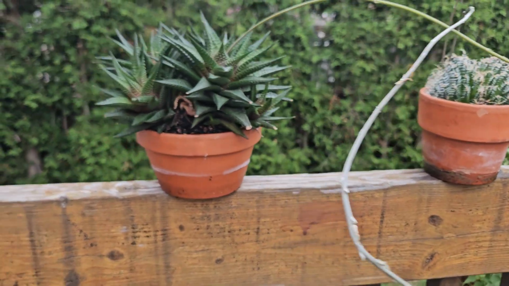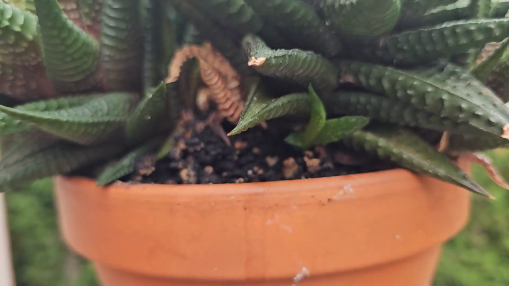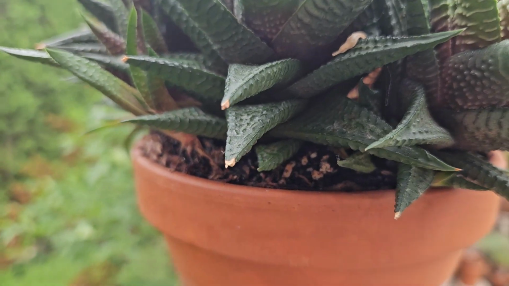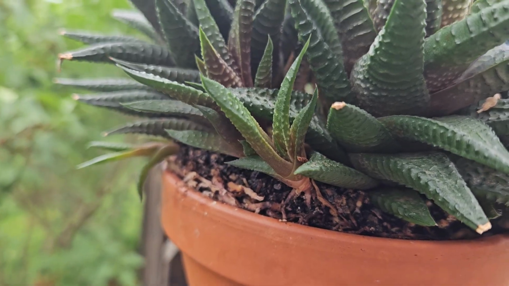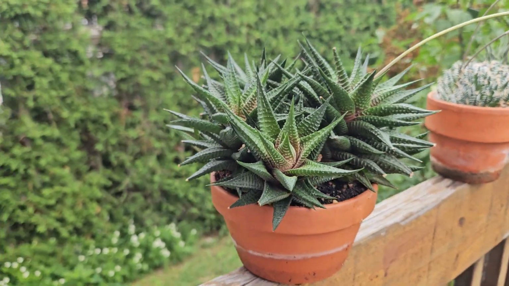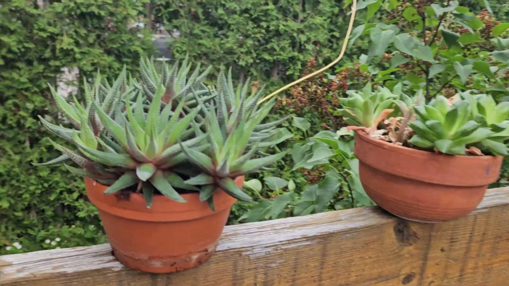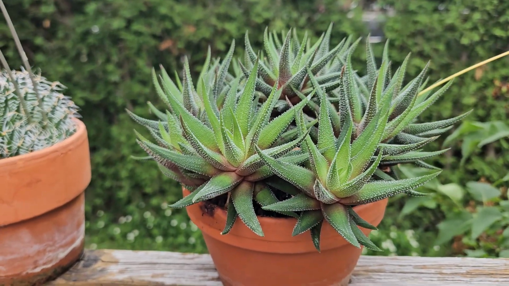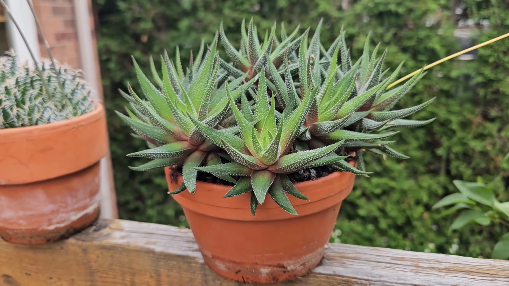However, Haworthias can reproduce without seeds. You see, there are tiny little plants, tiny little heads that develop here, and they can be separated and planted in a different pot. Actually, in this pot originally there was only one head and it multiplied. This one, I've had it forever. This one also used to be a single head, and now it is outgrowing this pot.